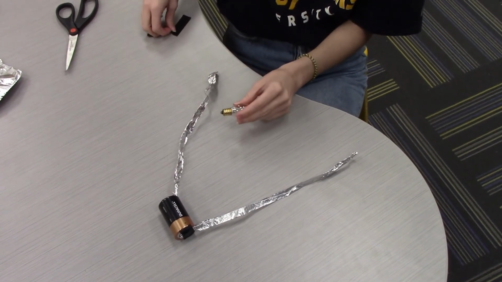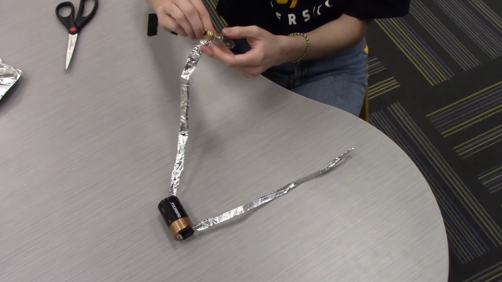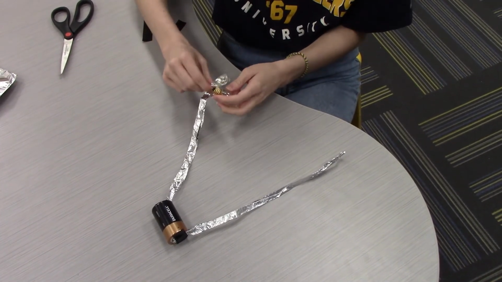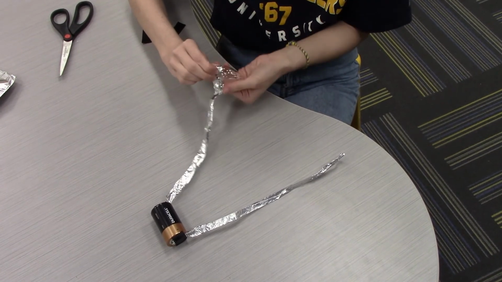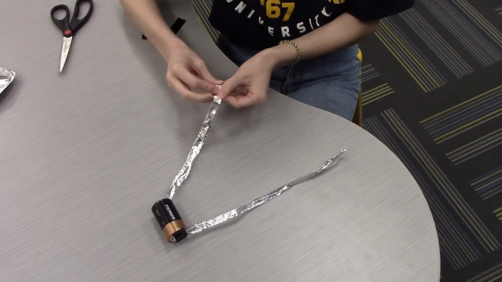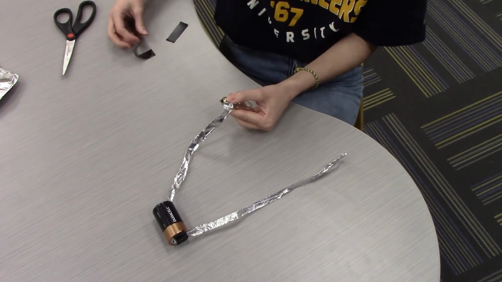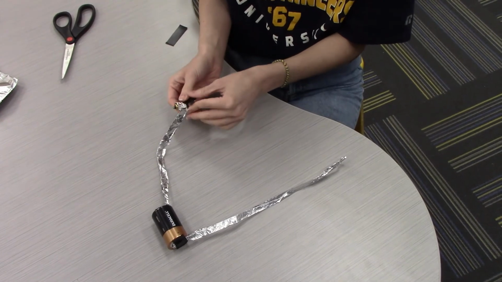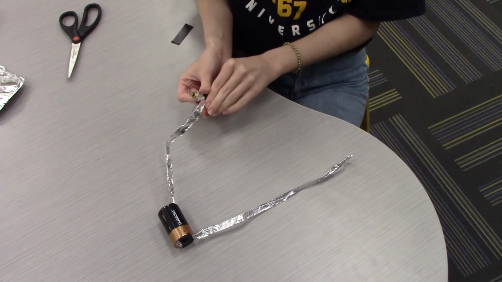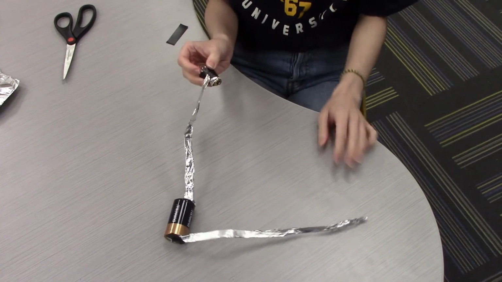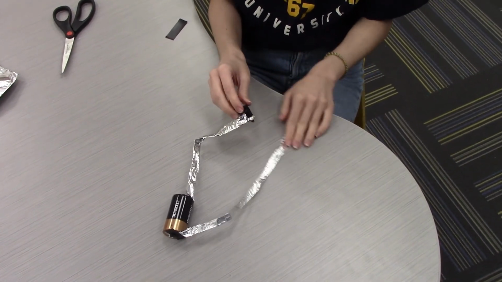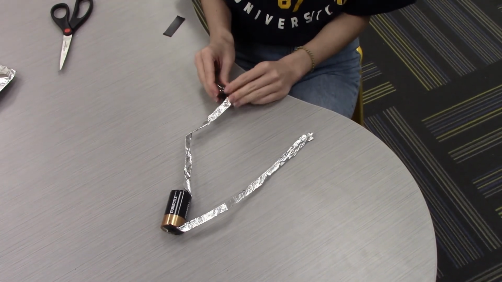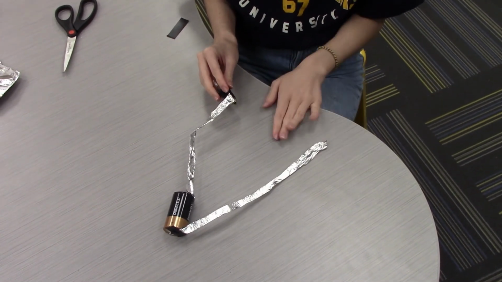So we're going to take our light bulb and wrap the end of this piece of foil around this golden part of the light bulb. Just like this. And then we're going to tape it on, make sure it's secure with our electrical tape. And then we'll be able to tap this against our positive side to see the light bulb turn on. Now make sure that you're using a small light bulb. If your light bulb isn't turning on, it might be because it's too big.